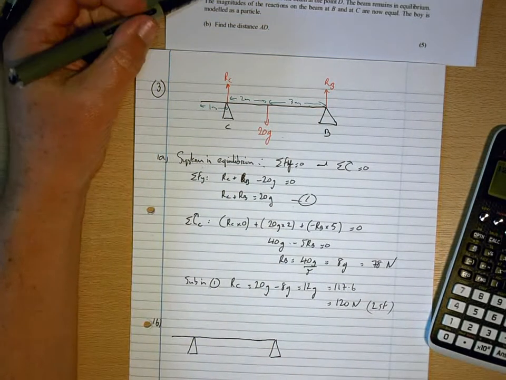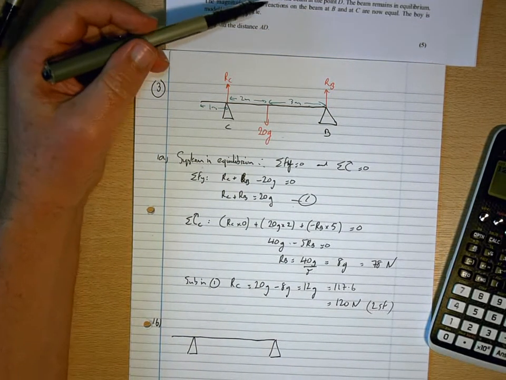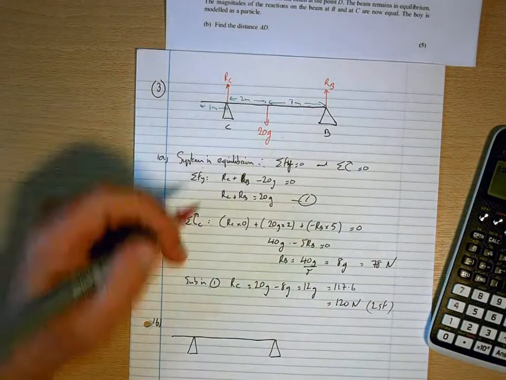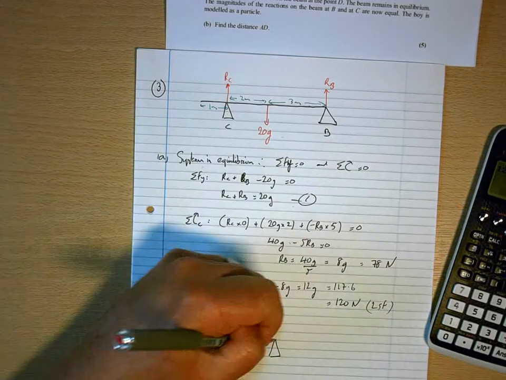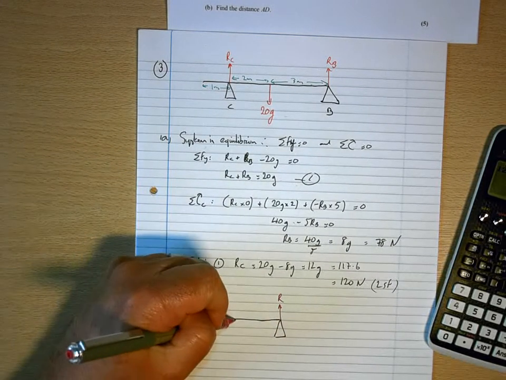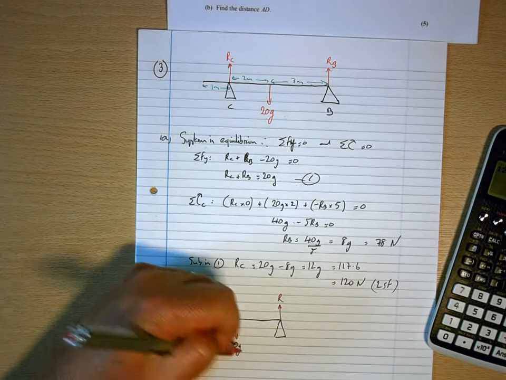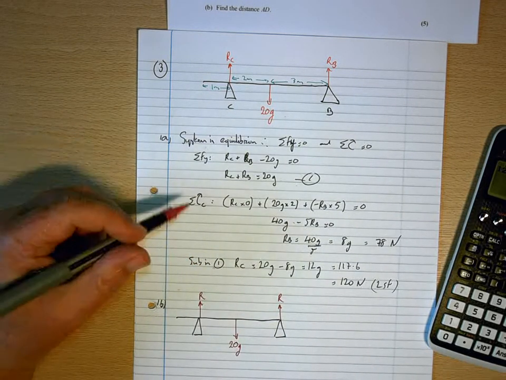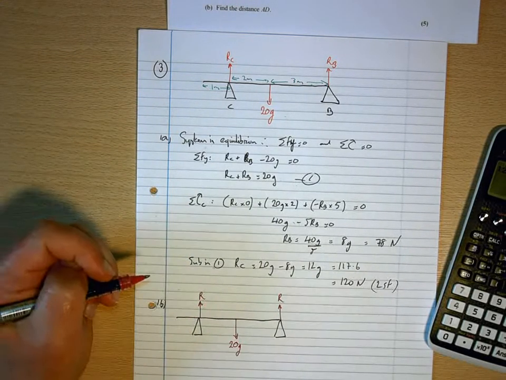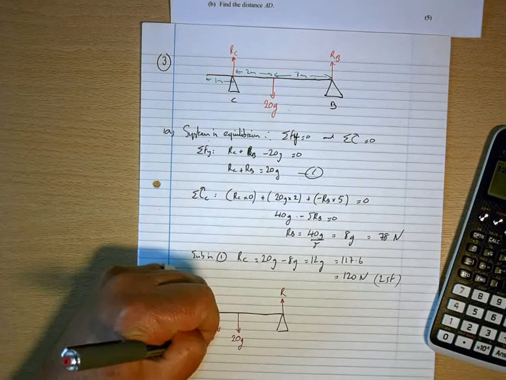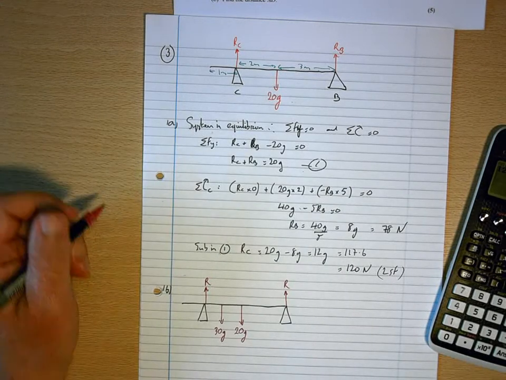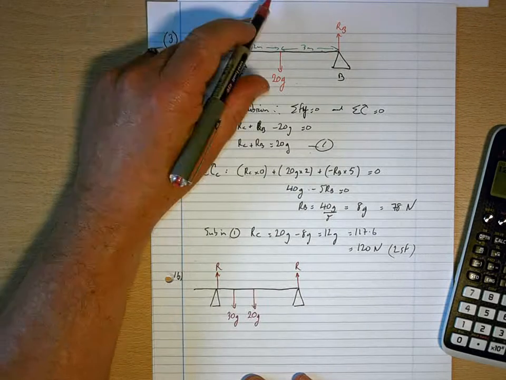Because what happens now is you've got a body of mass 30 kilograms standing on the beam at the point D. The beam remains in equilibrium. The magnitudes of the reactions on the beam at B and C are now equal. So now I've just got R. I've still got my 20G acting centrally, and I've got a boy of mass 30 kilos who's standing somewhere and we don't know where. So if I put him there, he's got a mass of 30 kilos, he's got a weight of 30G newtons, and I want the distance AD.